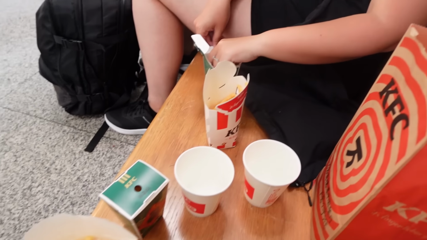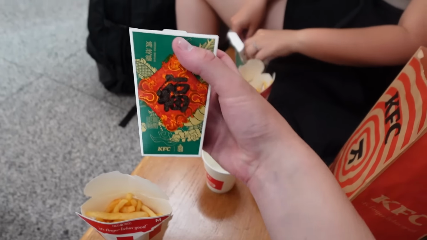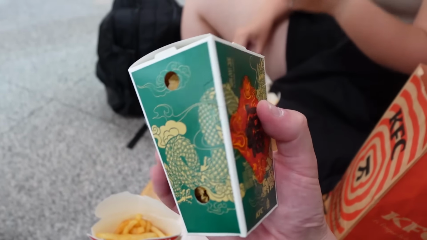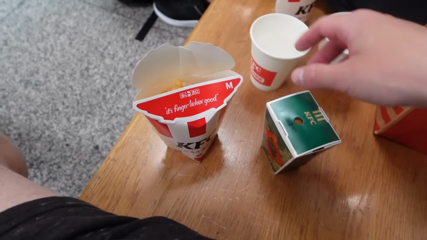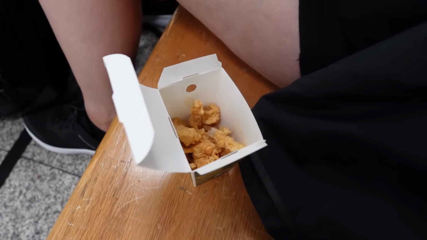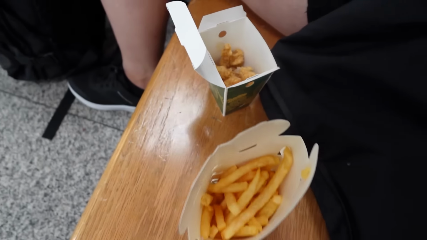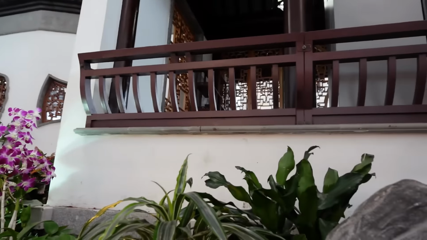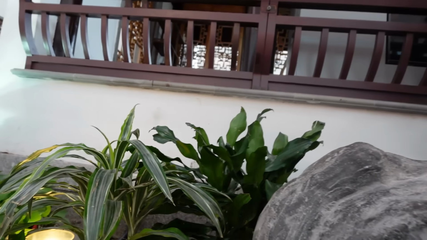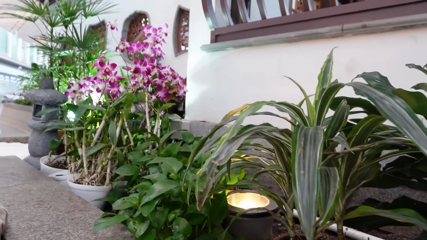So we got a nice KFC down here. Got some popcorn chicken. Look at this. Nice little Chinese box. I like that. And we've got the fries just down here as well. Popcorn chicken, there it is. That's what it looks like. It looks a bit different. Does it taste the same? Not had mine yet. It's not the best, but I'll eat it. Yeah, it's food. And we've got this lovely Chinese garden behind us over here too. Lovely. So gonna enjoy this now.